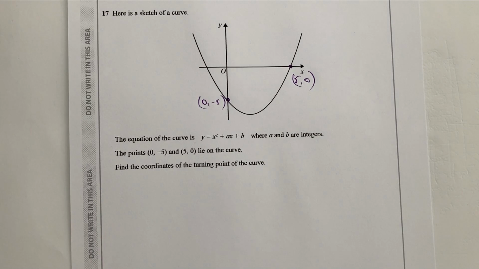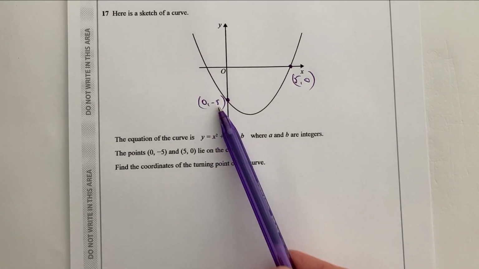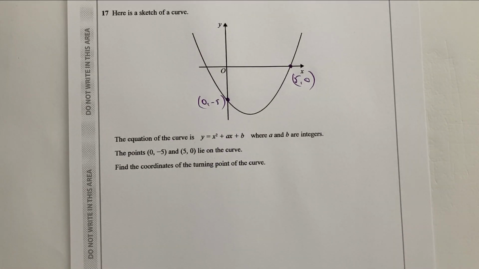So we've immediately got some information that we can use, because what we're saying is that when x equals 0, y equals -5. So if that's the case, then we can substitute this into the equation and figure out a value.